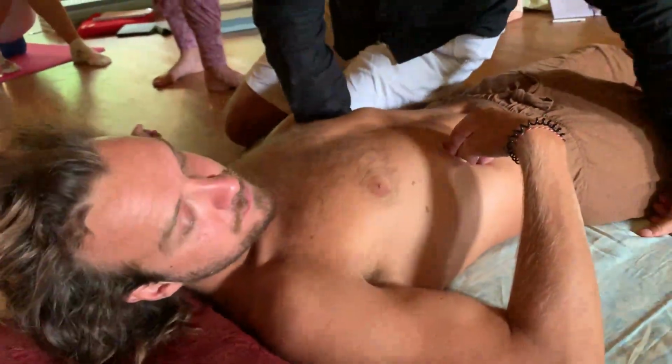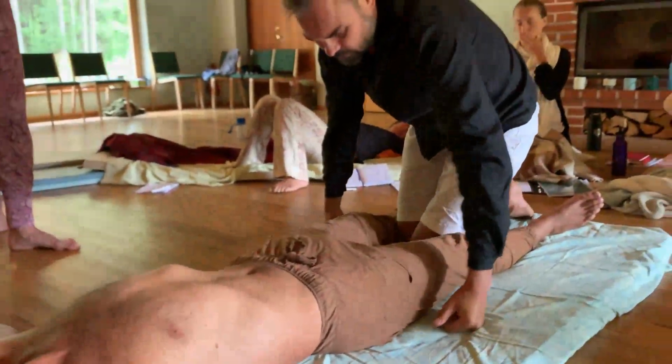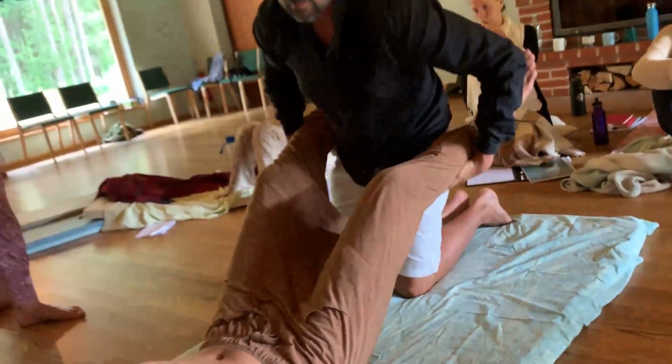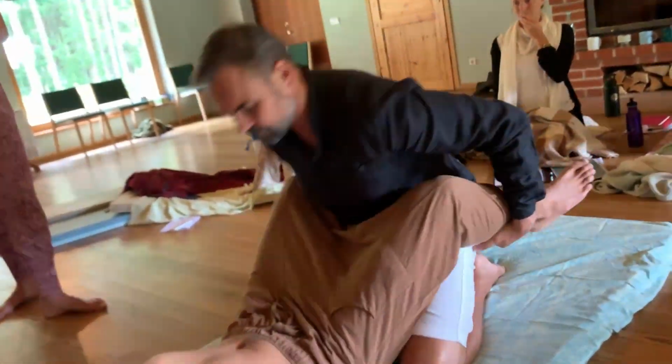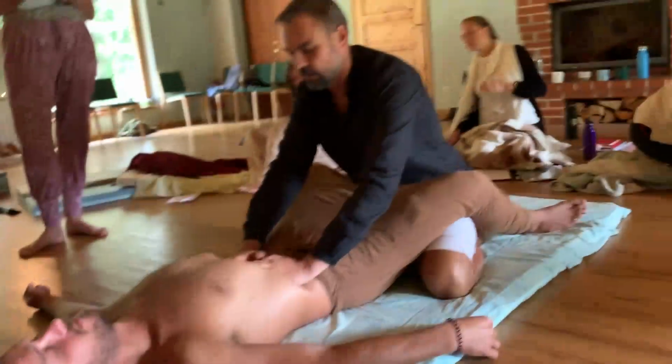The other way that you can do, which is a little bit more intimate, you go just under and you ask, is it okay if I go behind your legs? And then you just go under. And then it's nice because you have full access.